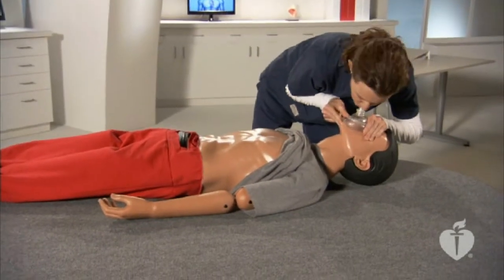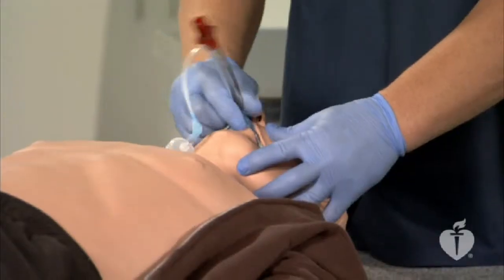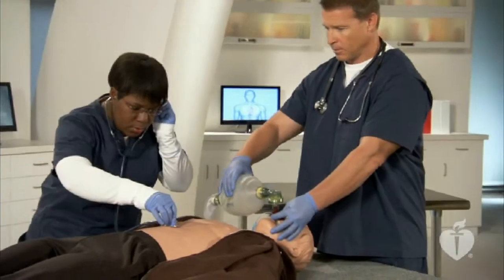Managing a patient's airway is a fundamental life-saving skill, one that both basic and advanced healthcare providers should be able to perform well.